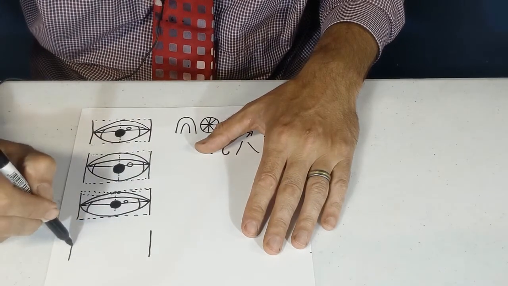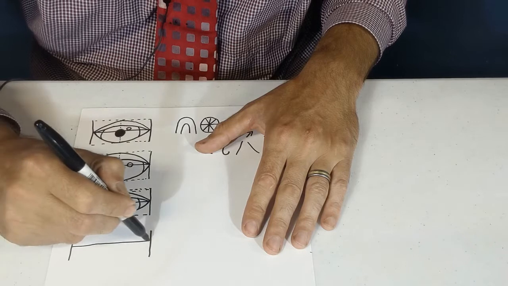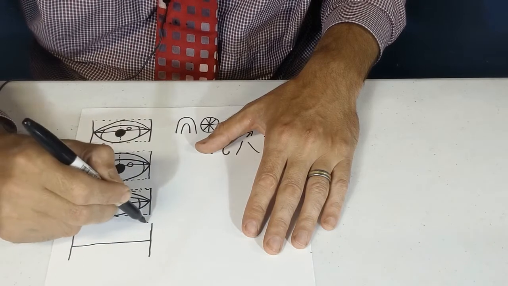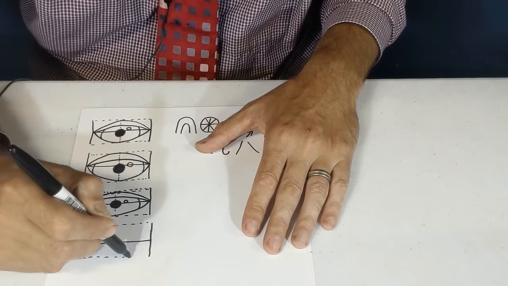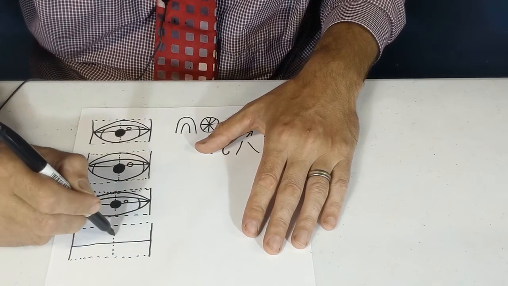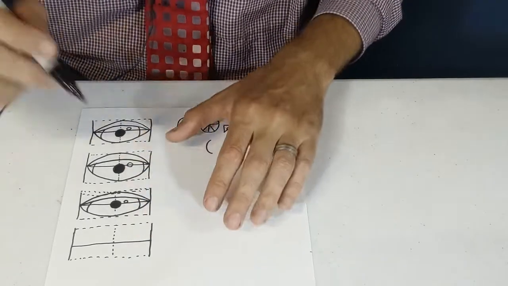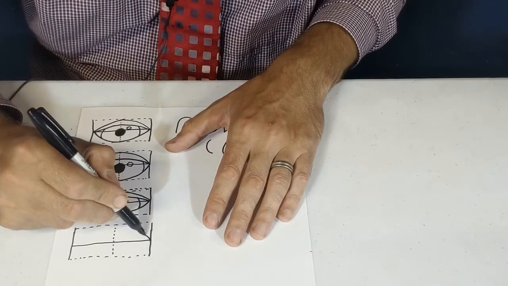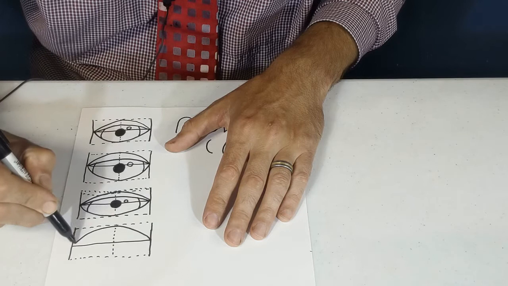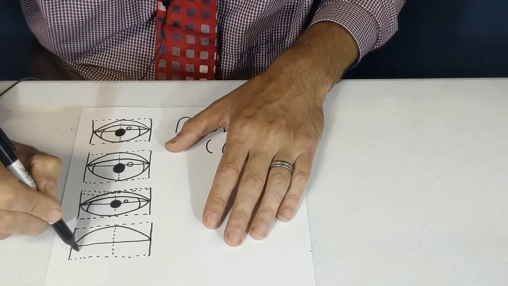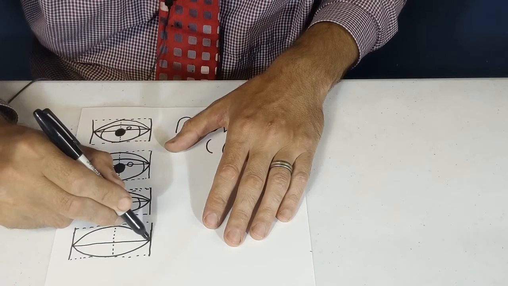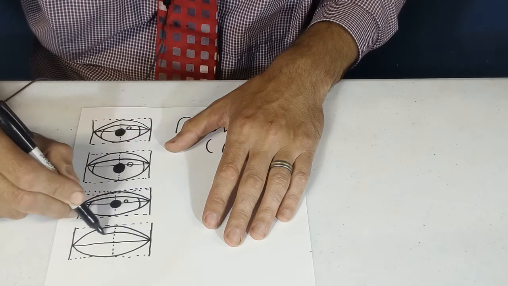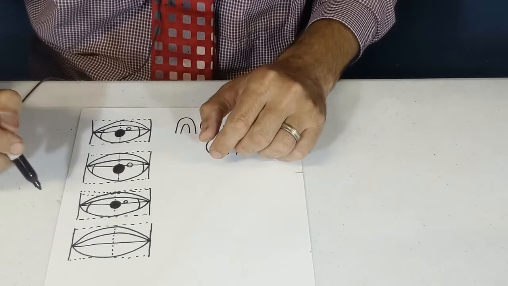Eye for an eye. Do your eye box. And let's do that same one again. Let's come all the way up and down. Let's curve down and up. Then go back to your goalpost. Make sure that eyelid is touching and come across.